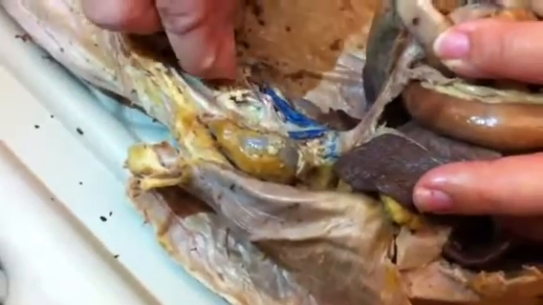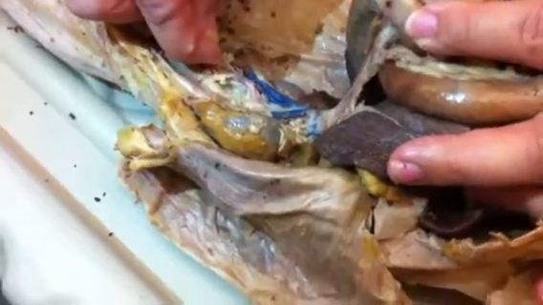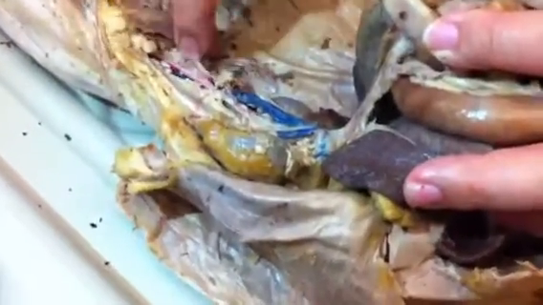I don't know that one. Yes, you do. The aorta. Descending aorta in the abdominal cavity. Yep.